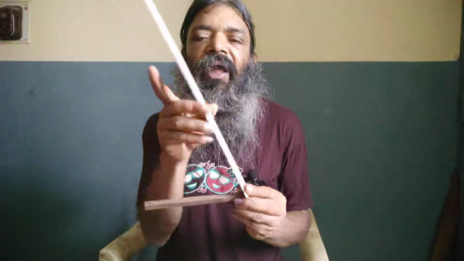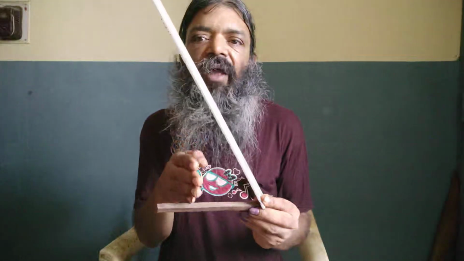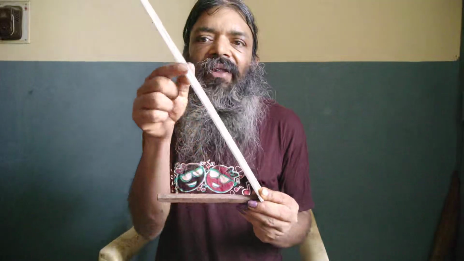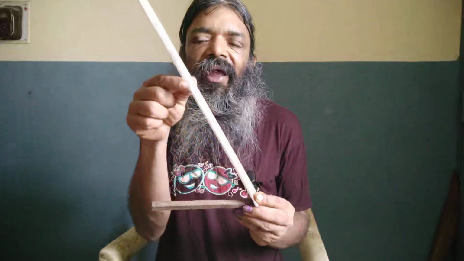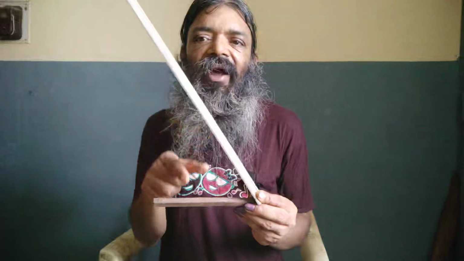Every moment, if I take any point P here, and if I calculate y and I calculate x, if this is angle theta and this length is a, a cos theta is x, a sin theta is y.